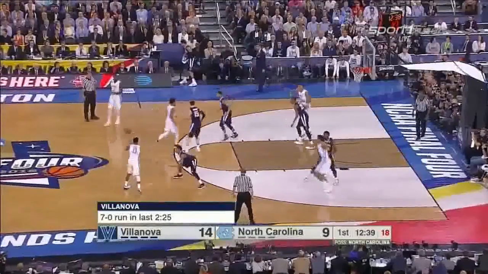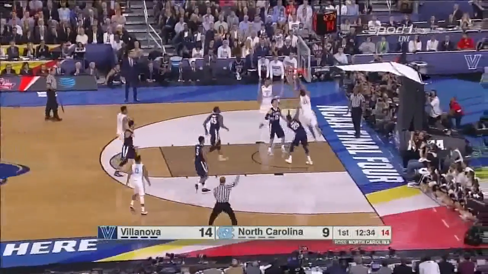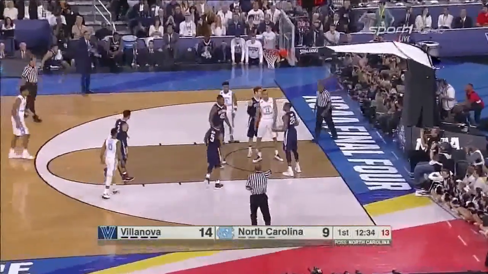Up high, then they fall back in a man-to-man. Villanova fans engaged and then quieted on the dunk.